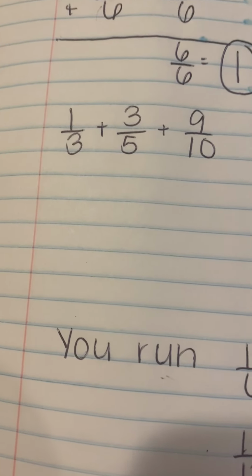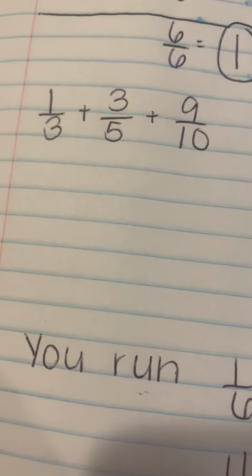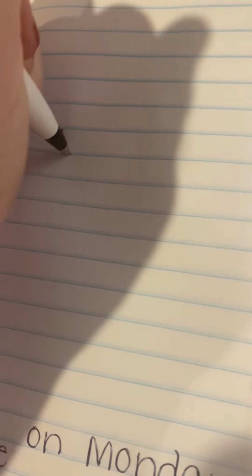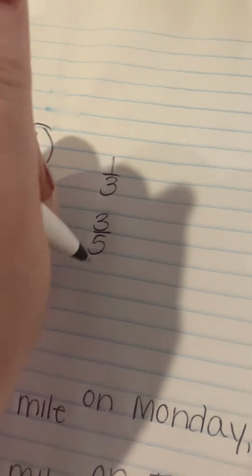And then in my last example, I have 3 fractions. You could either do all 3 or you could do 2 at a time. It's up to you. I am going to do all 3. So I'm going to line them up over here. I'm going to do 1/3, 3/5, and 9/10.